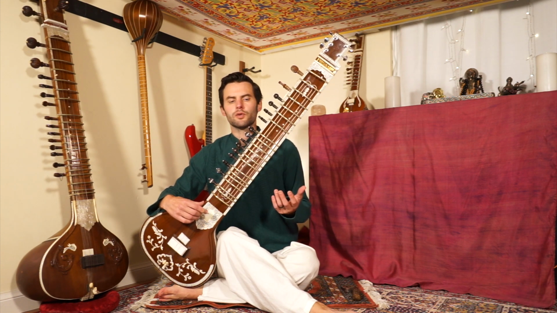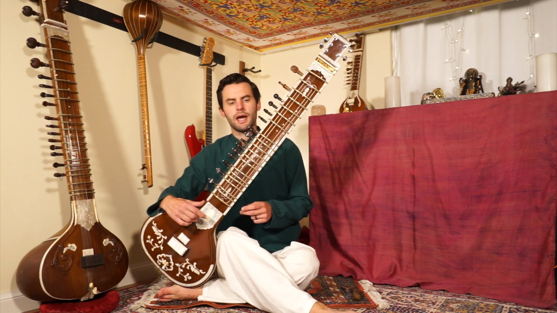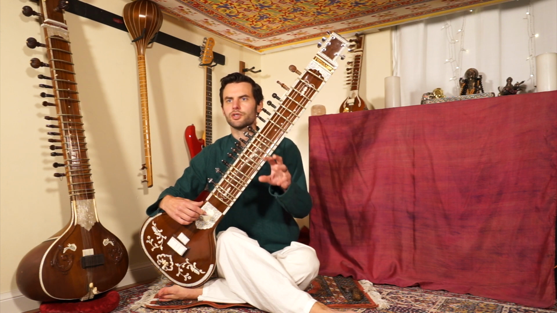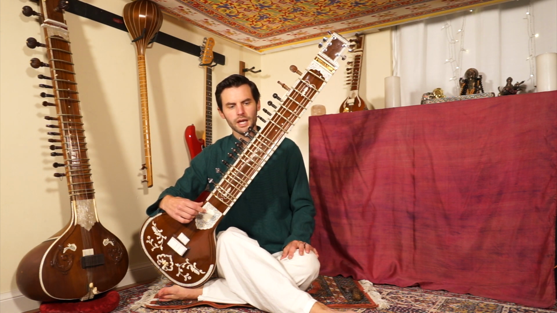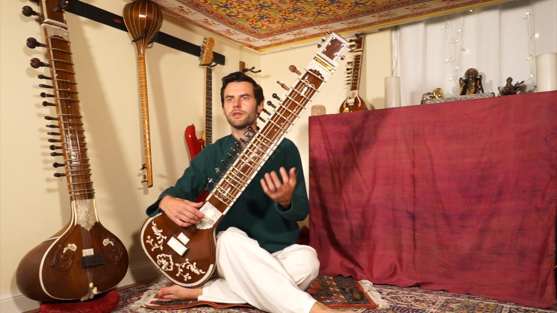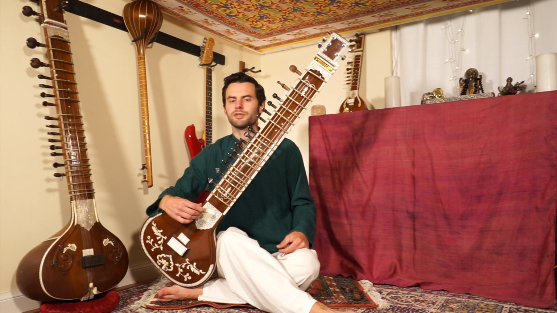If you're not familiar with Alap, Alap is the very first unfolding of the raga in performance, and it's very reflective and meditative. It has no meter or pulse, and the Alap is very much fully improvised. However, it still follows a structure of development. And even though there is no metric meter, there's still a type of rhythm to the melody and the notes that really makes the Alap something extremely artistic.